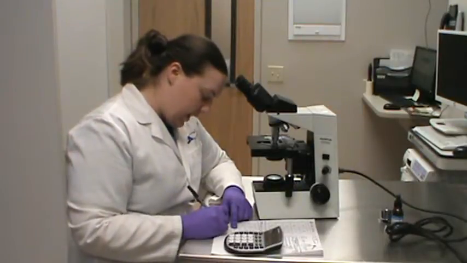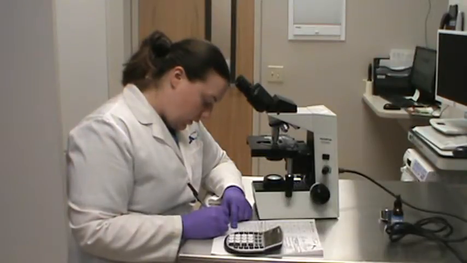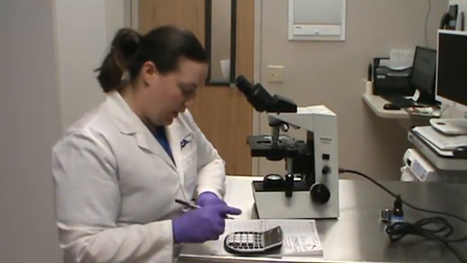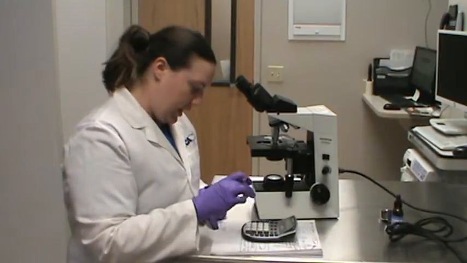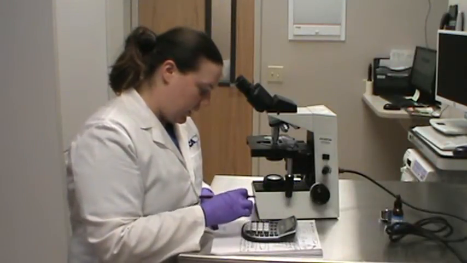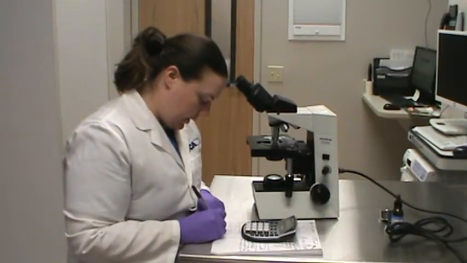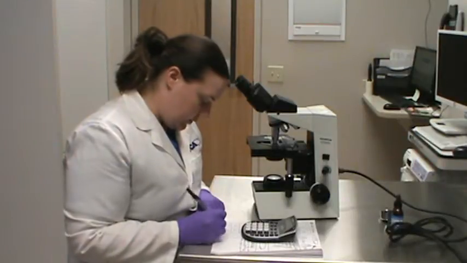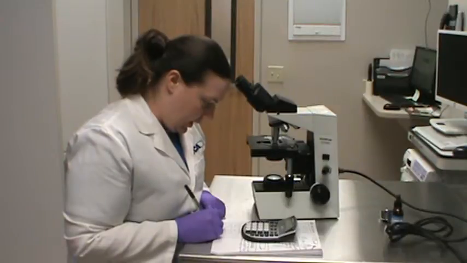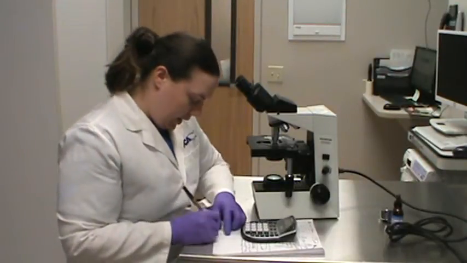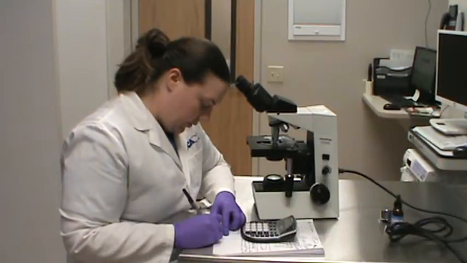That 4.5 is my average platelet count. Then we take the 4.5 and multiply it by 20,000, which equals 90,000 per microliter.